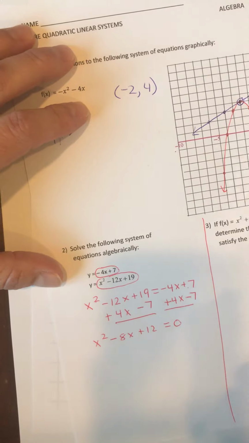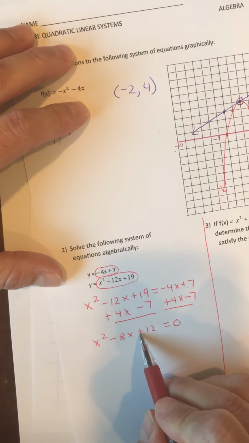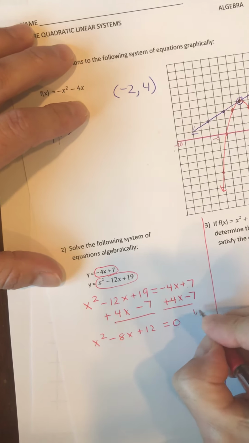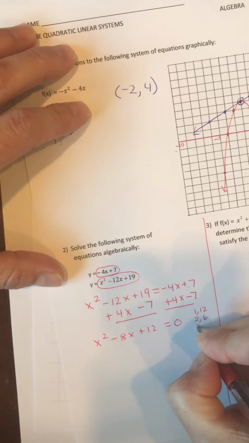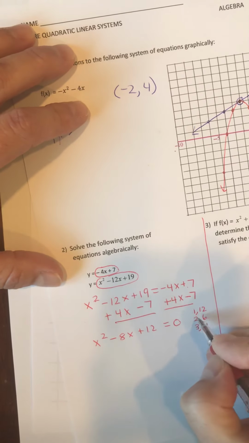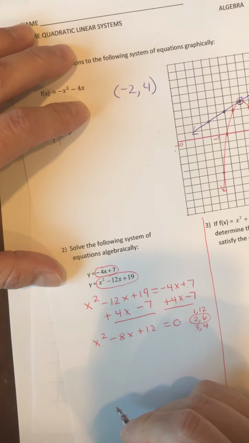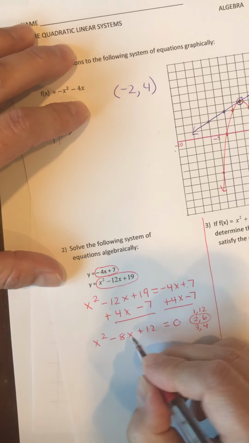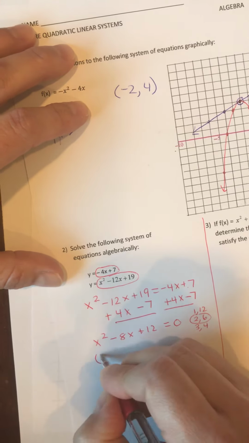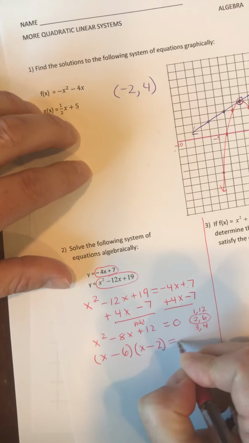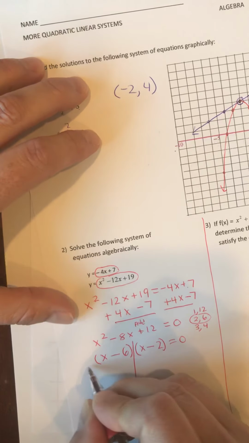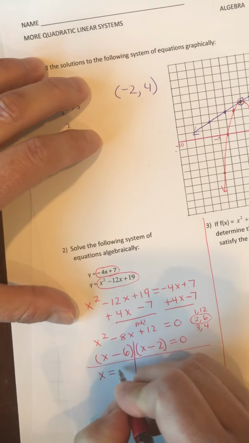Then we want to try to factor. Factors of 12 that add to 8. Factors of 12 are 1 and 12, 2 and 6, 3 and 4. So we're going to go with 2 and 6, because they add to 8. Remember, bring down the minus, put the bigger one first. They have to add, so they got to be the same. So this one's also minus. We're going to get x equals 6 and x equals 2.